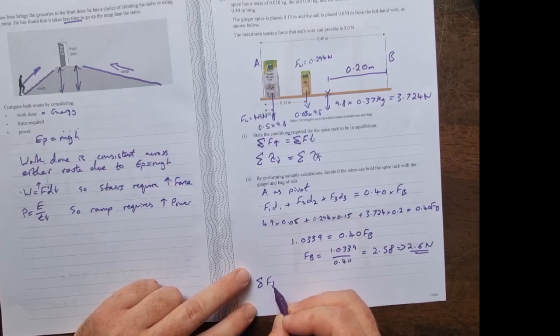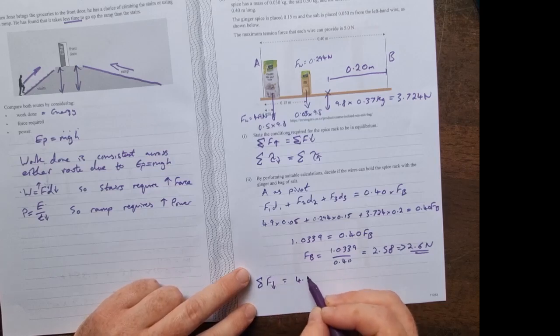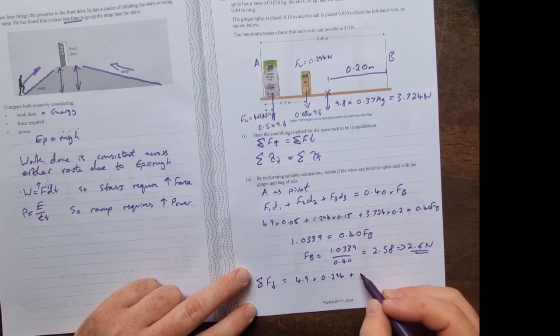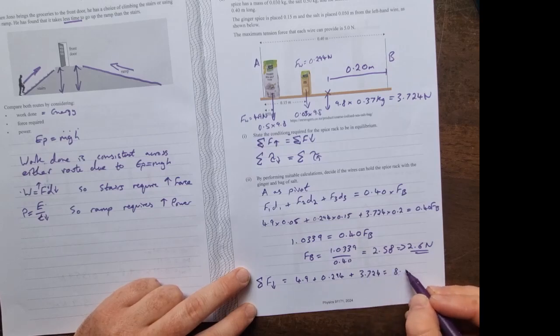The total downwards force is equal to 4.9 plus 0.294 plus 3.724, which equals 8.918 newtons.